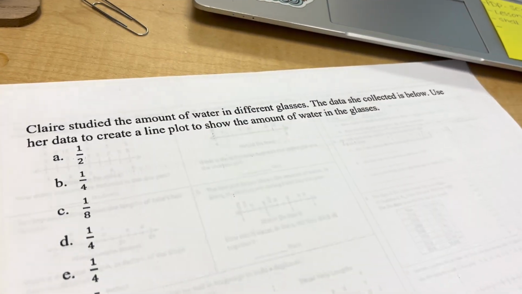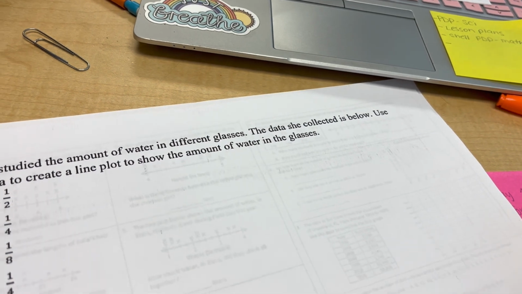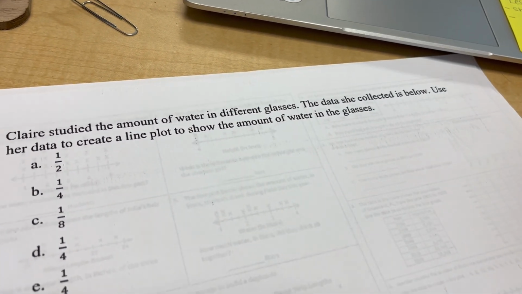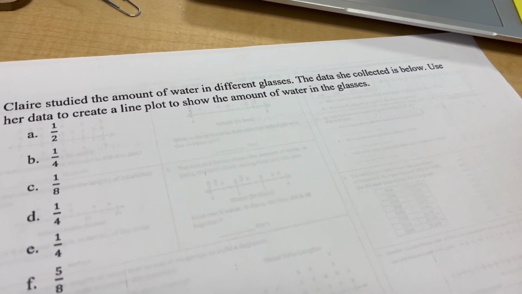Claire studied the amount of water in different glasses. The data that she collected is below. Use her data to create a line plot to show the amount of water in the glasses. If you're making a line plot, then you have to figure out how many pieces you need it cut into. Look at your denominator. What's the greatest denominator you have?